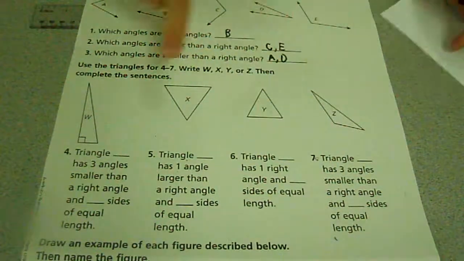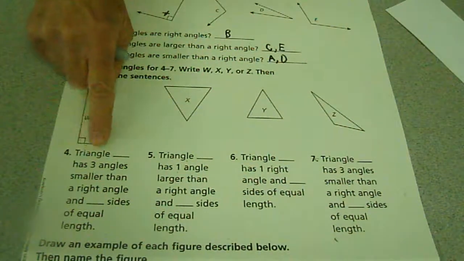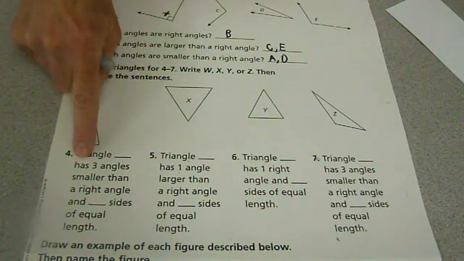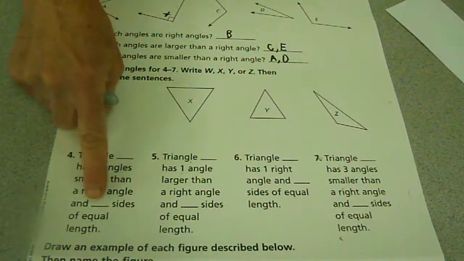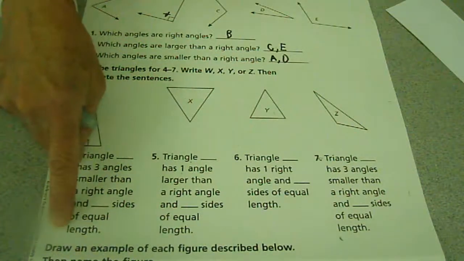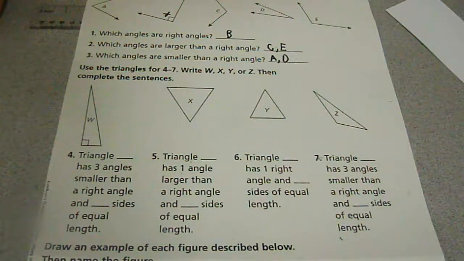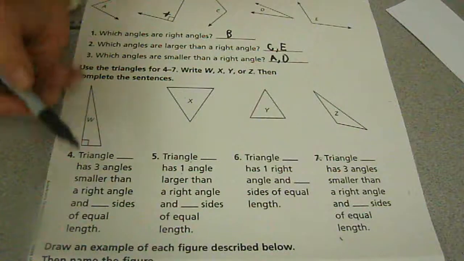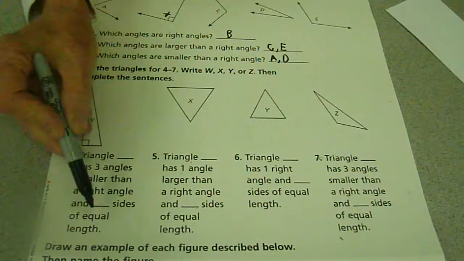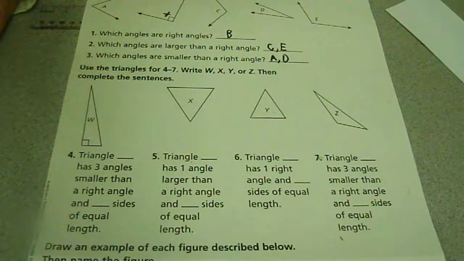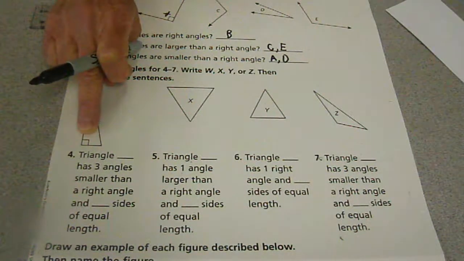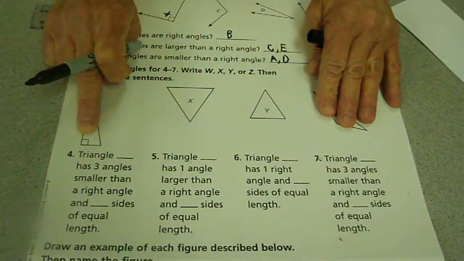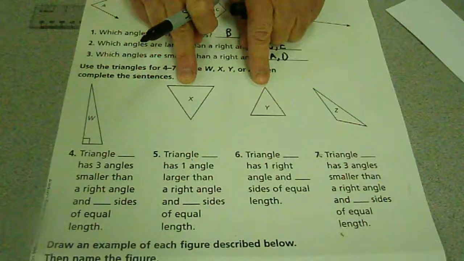So let's see what it has to say. One of these triangles has three angles smaller than a right angle and blank sides of equal length. Well, let's see. Well, this is not smaller. All three have to be smaller. So this one and this one, it cannot be. So it either has to be X or Y.